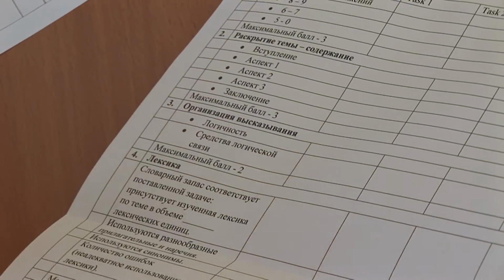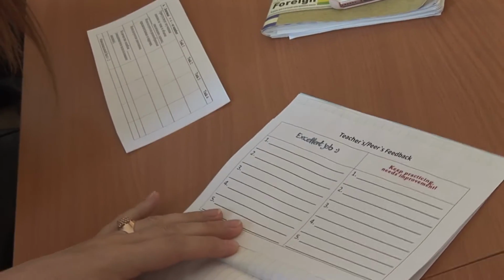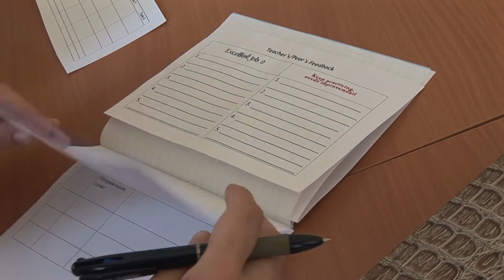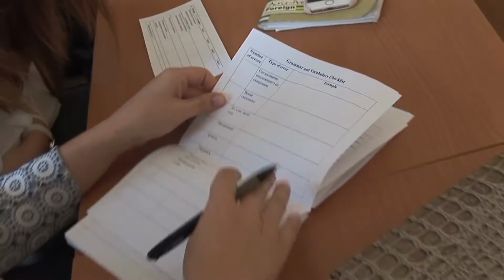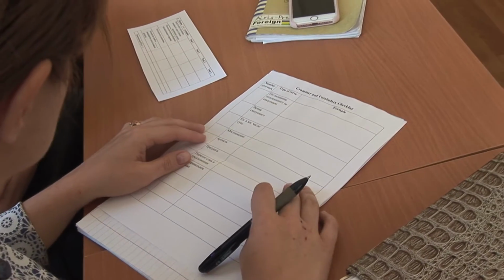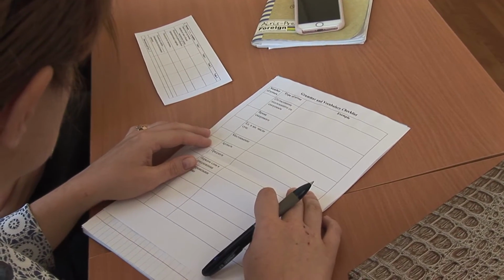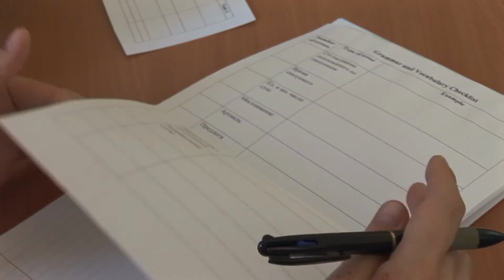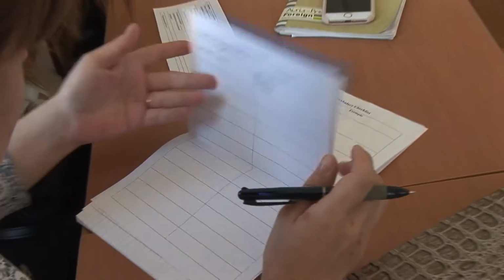So if they have any problems when, for example, assessing their peer or assessing themselves, they can take this skill book and find a certain checklist there, or find the requirements for the oral speech. So it is always at hand.